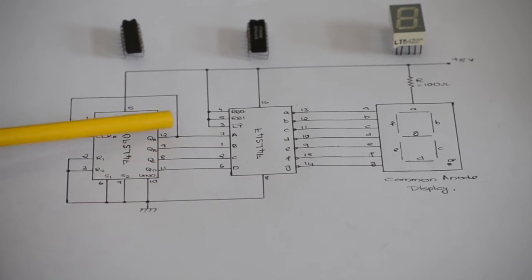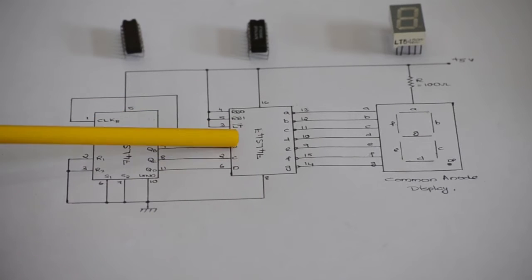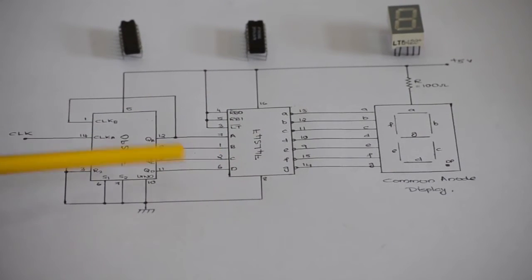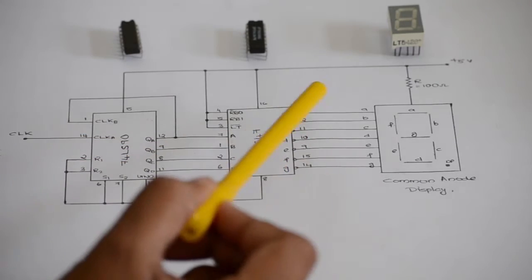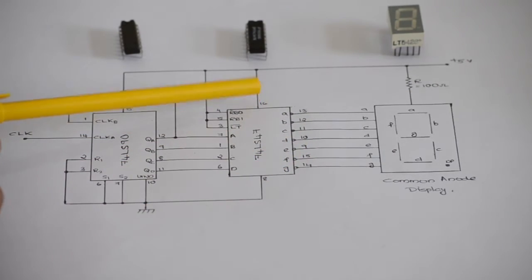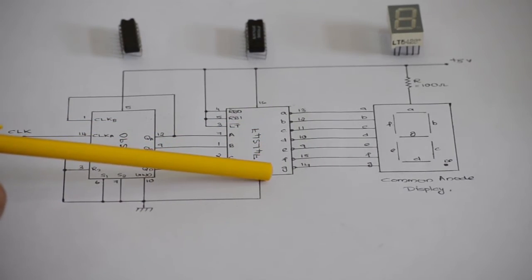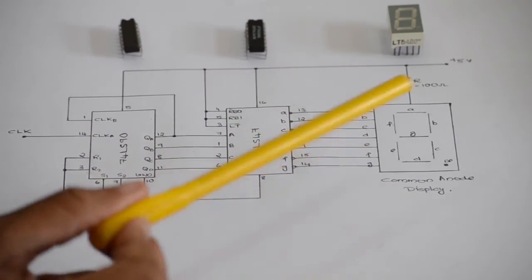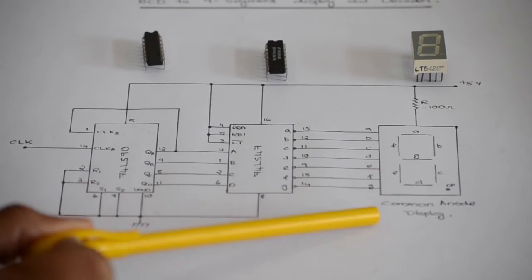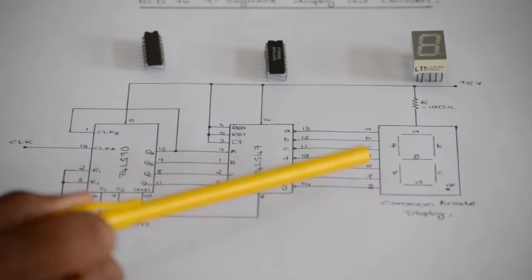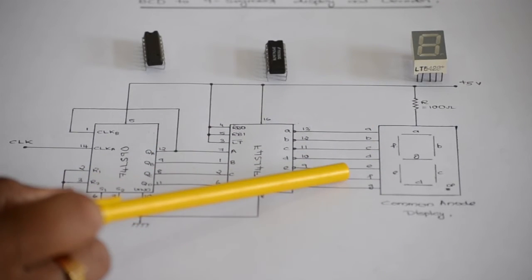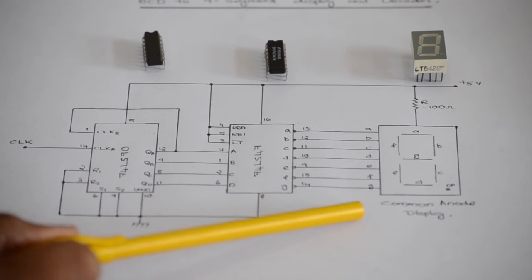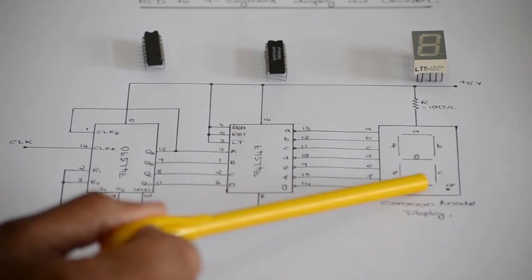These 4 bits represent the required binary digits, so that these A, B, C, D are the inputs to the 7447 decoder IC. When we feed this output to the decoder IC, we get the corresponding decoded values in these terminals A, B, C, D, E, F and G. Later on, this is applied to the display system. Here we use a common anode display, that is, all the anodes are shorted and given to VCC. When a cathode is given a low value, the corresponding segment in this display will glow.